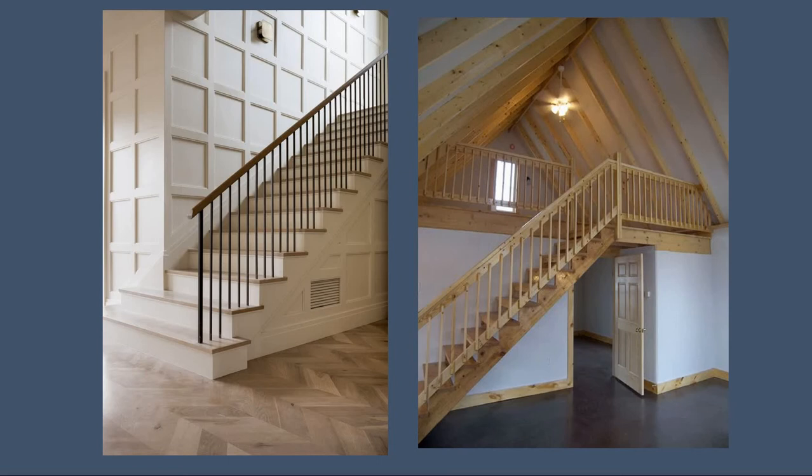Let's talk about staircases for a minute, just because I love staircases. I have this weird love for them. I think that you can do some really cool stuff with staircases. Here you have 2 very basic, nothing too crazy staircases. No matter what they look like, the function of those stairs is to go up and down.